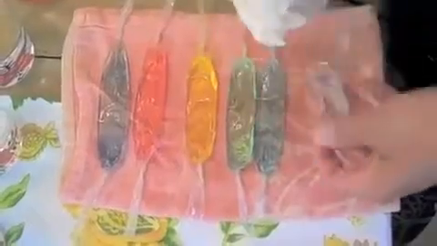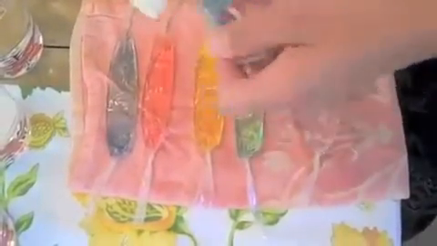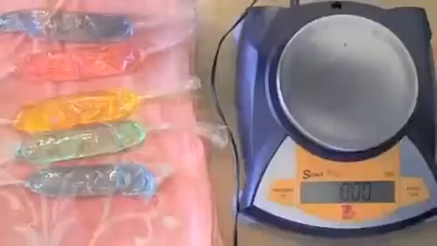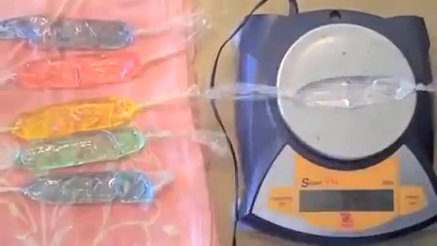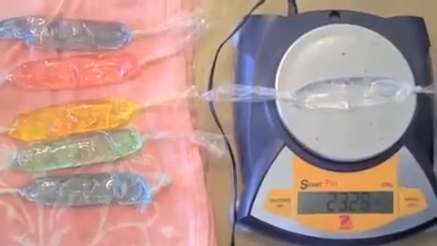Next, each dialysis bag is wiped to remove any external liquid, which would alter the initial weight of the bag and throw off the data. Then, each bag is weighed individually to record the initial mass.